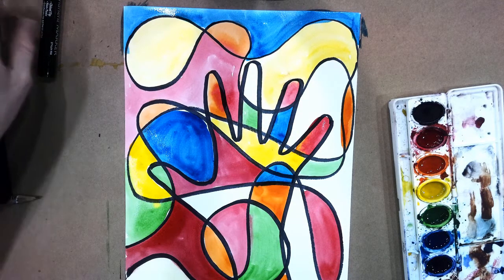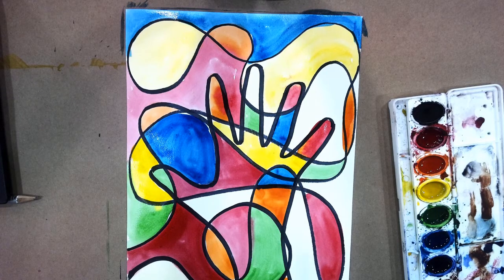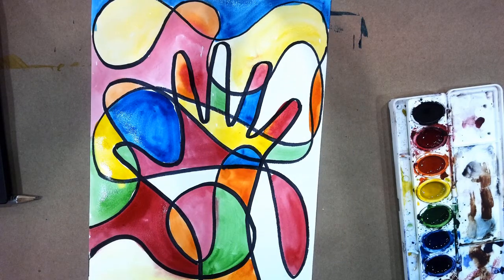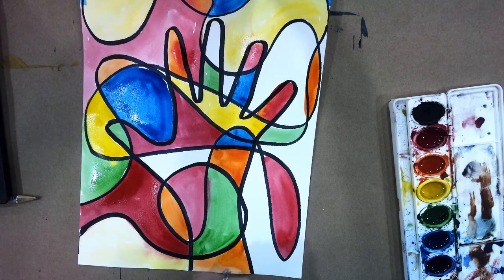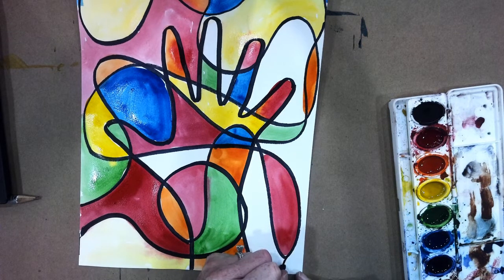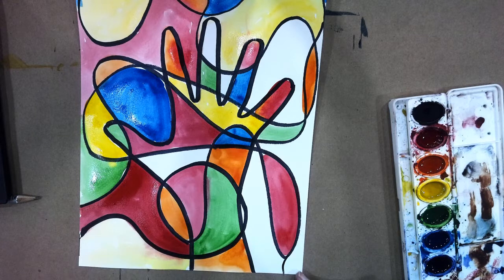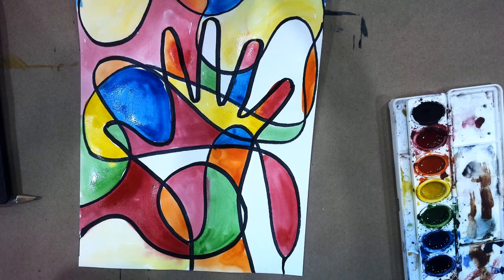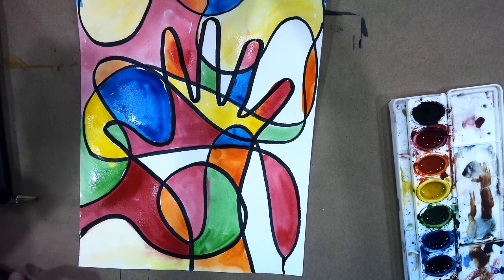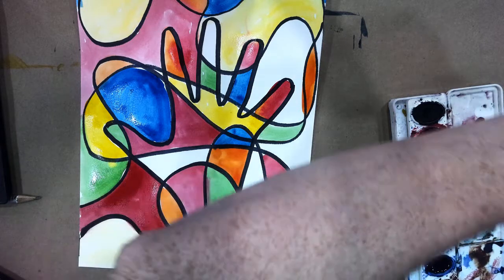You know, this shape's kind of large too. This one I noticed down here is extremely large. I could keep it that large, or if I wanted to, I could add another curved line in it and break it into two areas. If I wanted to, that's perfectly fine. That's a decision that I can make. I think maybe that's what I'm going to do down here.